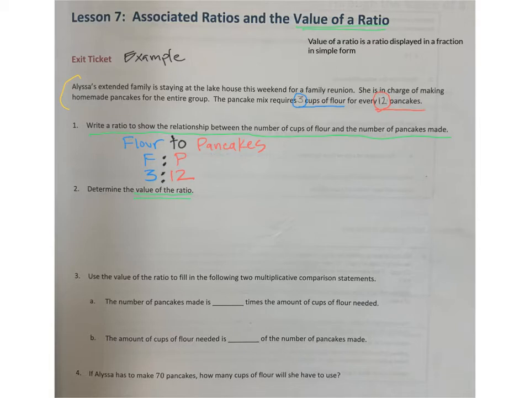So that's there for you. That is the value of the ratio. The only difference between that and a unit rate, there's not a whole lot of difference. A unit rate is sort of the same thing. It's a fraction with the denominator as 1, okay?